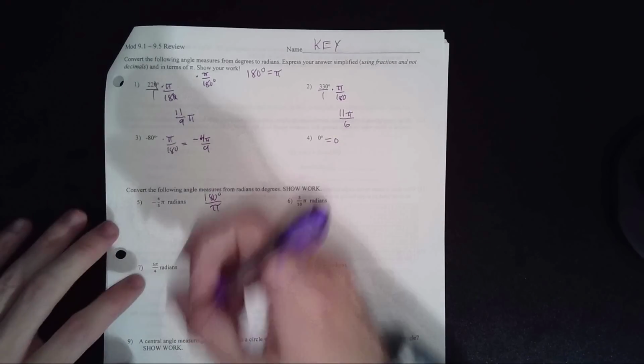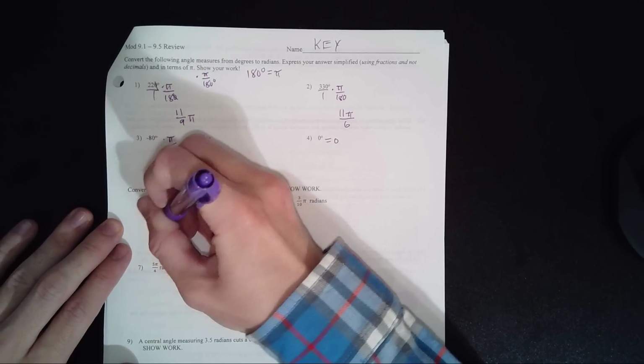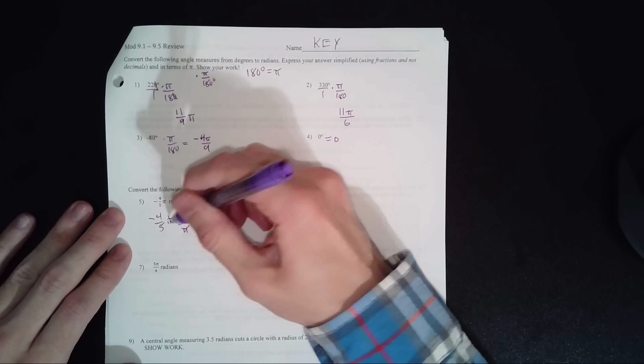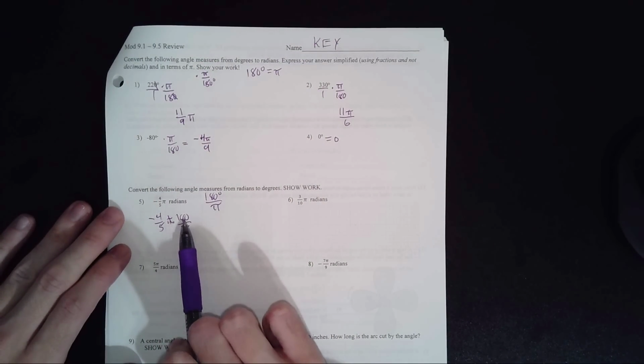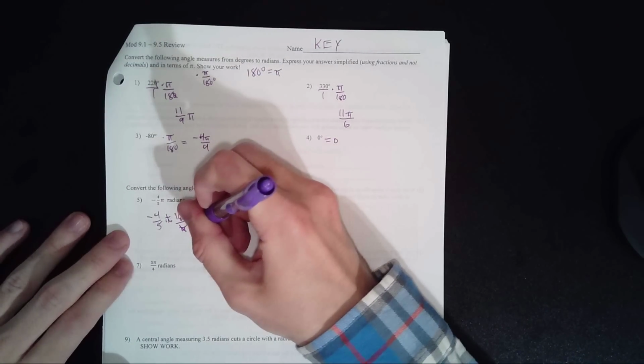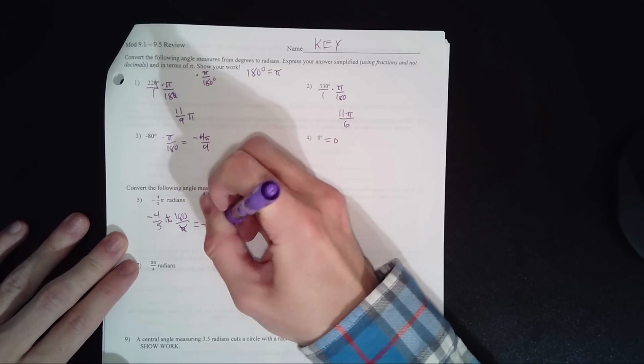Next one, number 5. If we multiply negative 4 over 5 pi by 180 over pi radian, the pi's are going to cancel. 180 divided by 5, well, that's going to be 36. 36 multiplied by negative 4 is negative 144 degrees.